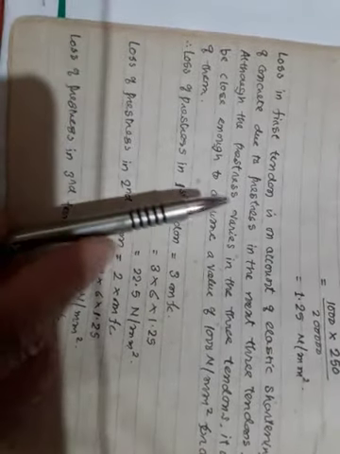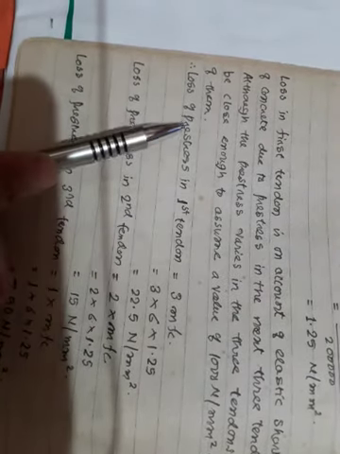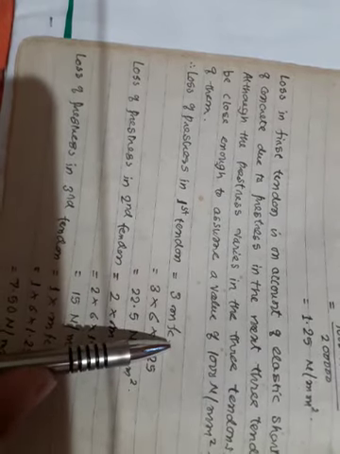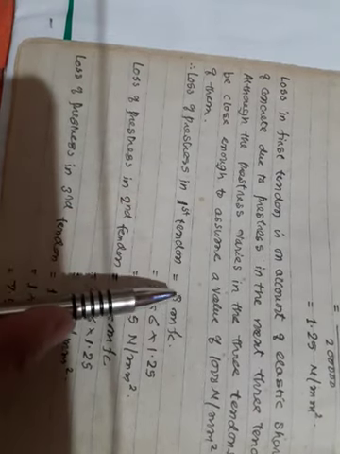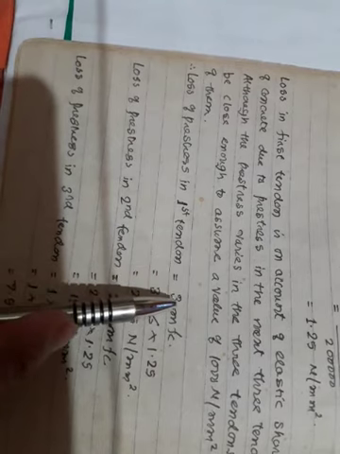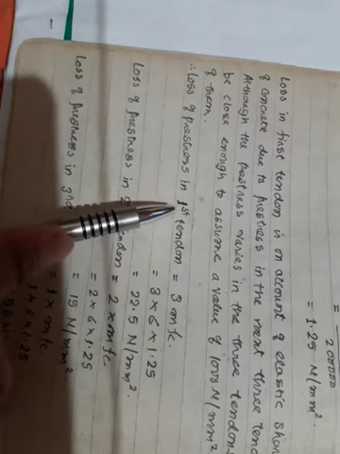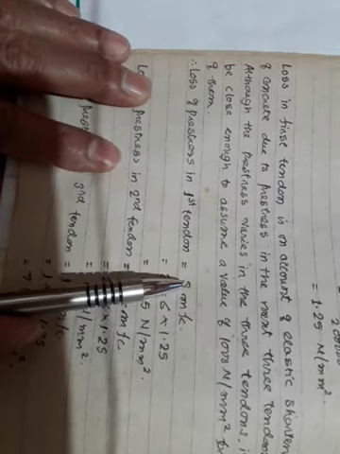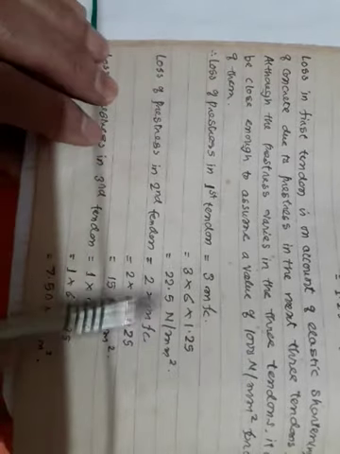So the first tendon will undergo the loss three times, three times mFc. Understood? The first cable will undergo the loss three times because the other three cables are stretched after it. So 3, m is 6, Fc is known, it is so much.